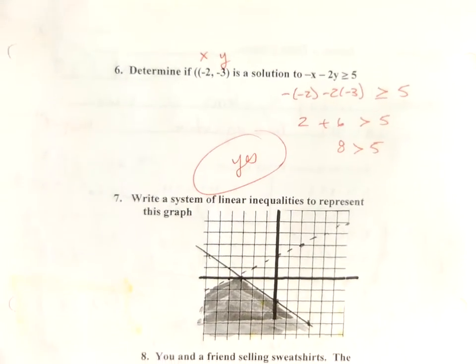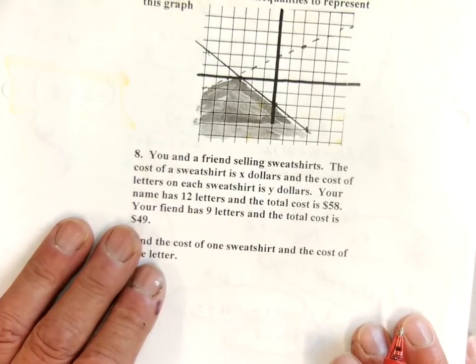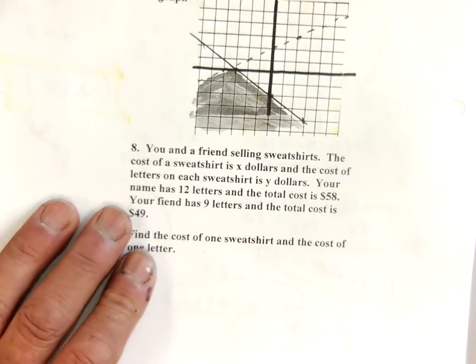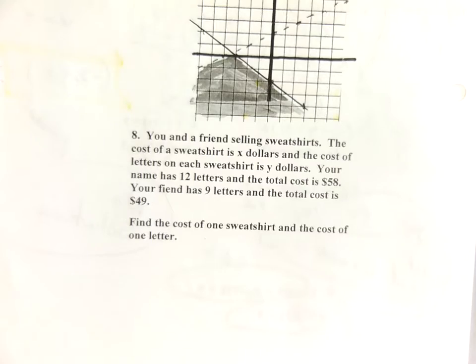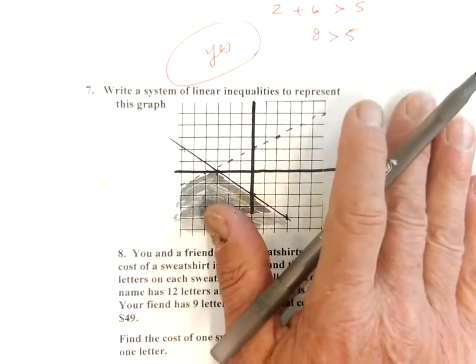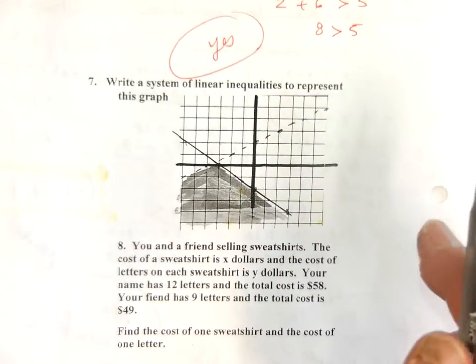Okay, you ready? Write a system of linear inequalities to represent this. So I've got two lines, and all I need is the equations. Okay, so I know I'm going to be annoying. Y equals what? Y equals what?